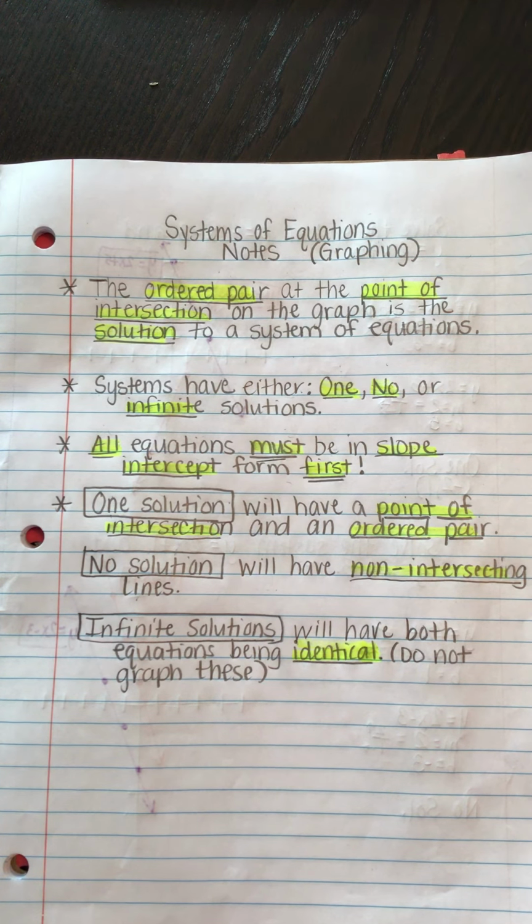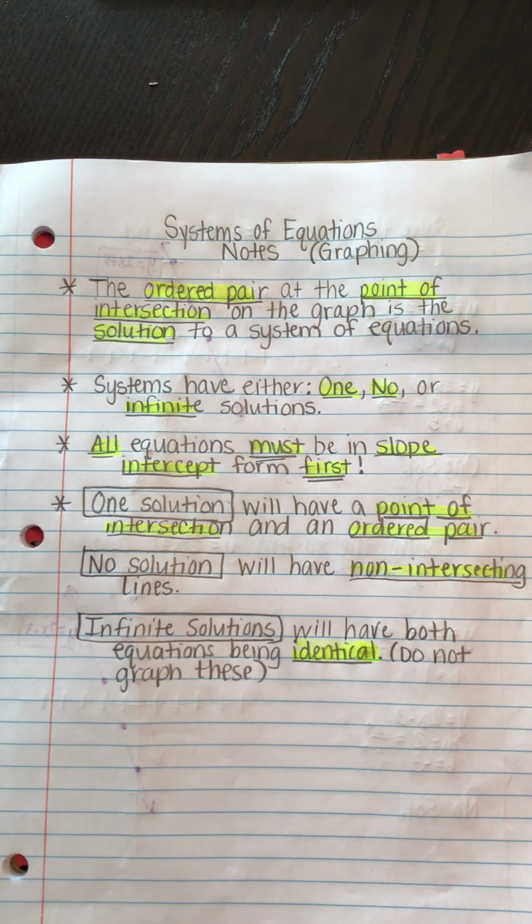All right, these are your notes for systems of equations with graphing. As I'm talking through these, you can write and then pause to finish and move on when you're ready. For systems of equations, the ordered pair at the point of intersection on the graph is the solution to a system of equations.